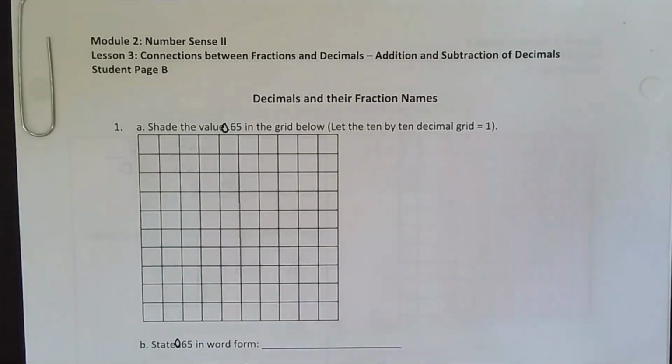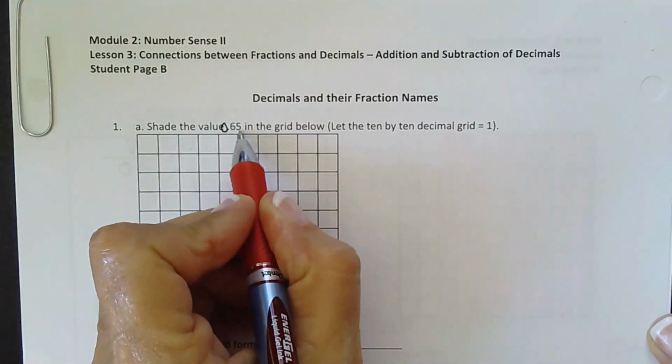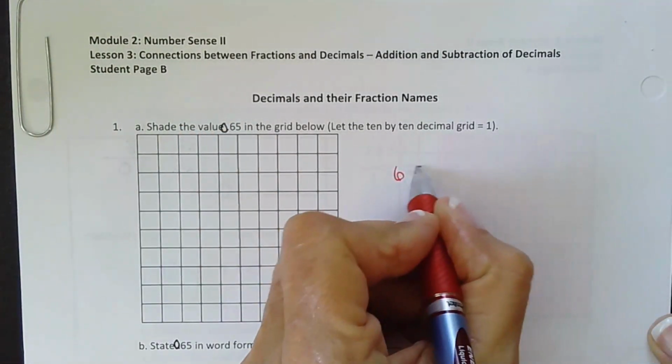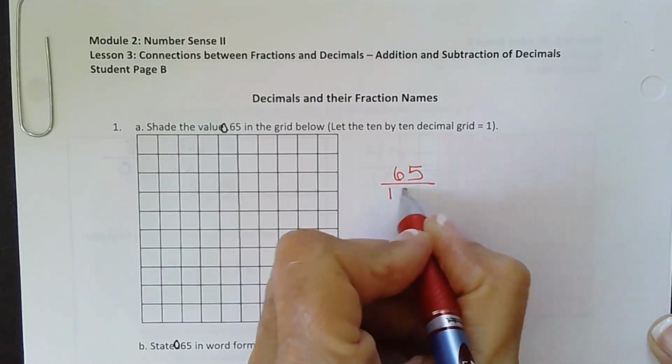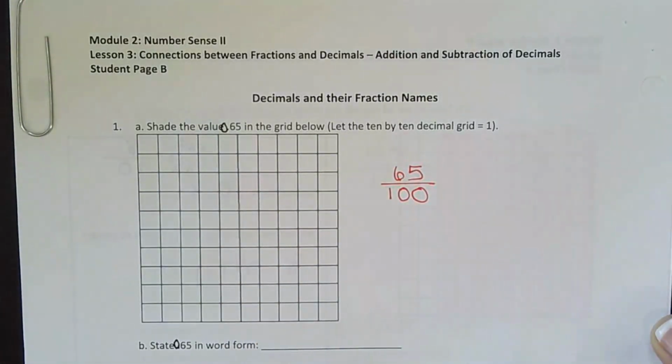It's good practice because students usually struggle with completely simplifying fractions. So this will give us some more practice. Shade the value 0.65 or 65 hundredths in the grid below. So we have tenths, hundredths. We know this is 65 over 100, which tells us what to shade. We need to shade 65 of the 100 boxes.